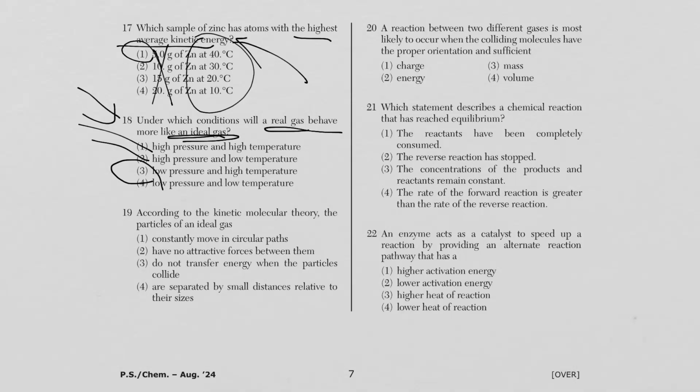For 19, according to kinetic molecular theory, the particles of an ideal gas. I mentioned it already, but an ideal gas does not exist. We have what's known as real gases, but an ideal gas follows these simplified rules in order for us to do our calculations, and that's under kinetic molecular theory, or KMT, as it might be referred to by your teacher. So what we're saying is that, for an ideal gas, we're not worried about the volume that the actual gas particles take up in a container.